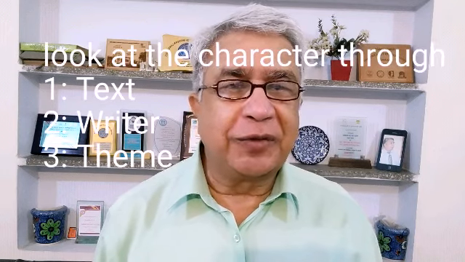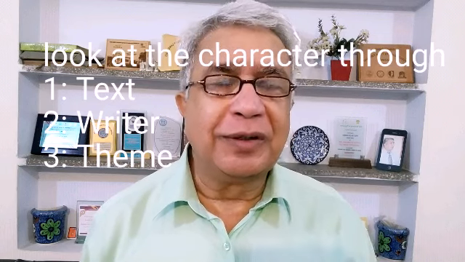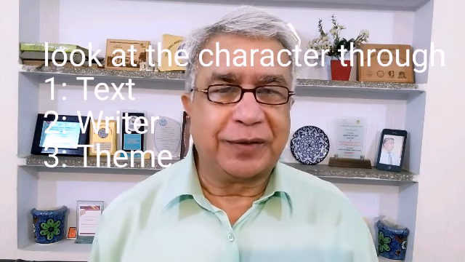When the idea has been fixed, then the characters should be looked through different sources. For example, the text itself should be looked at, and then there should be some kind of development with regard to the author's point of view, and the theme of the novel or the story should also be taken care of. One should see in what context and how that character has been developed, how it is being read by the reader and how it is going to put an impression on the mind of the reader. These things should be first of all considered.